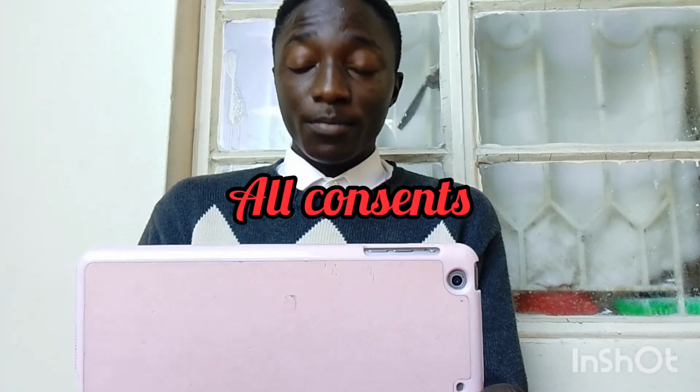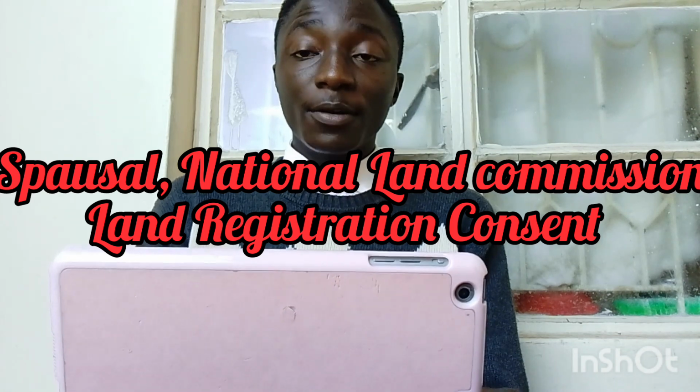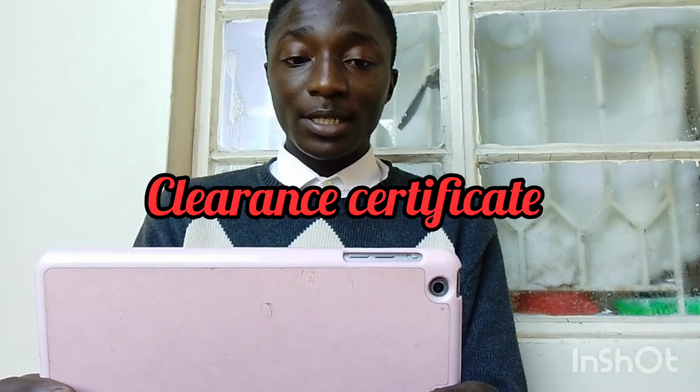So all the consents, including the spousal consent, the consent of the National Land Commission, the consent of the county government, and the relevant government agency certifying that all the outstanding rates and other charges in respect to the land have been paid, must be obtained. The document is referred to as the clearance certificate. So these consents must be obtained, and the clearance certificate must also be issued.